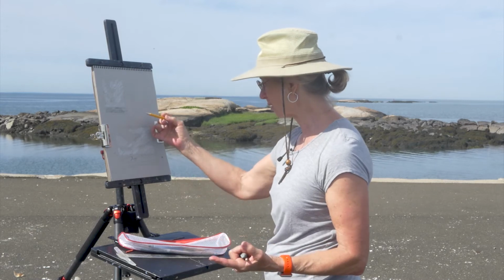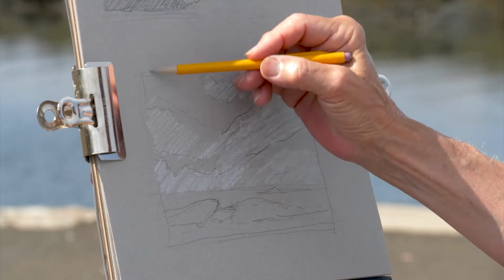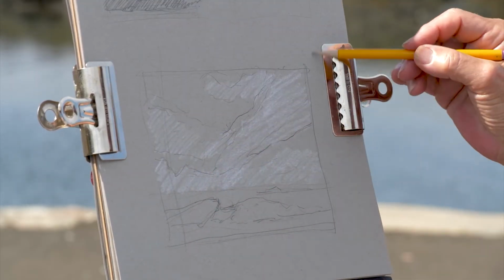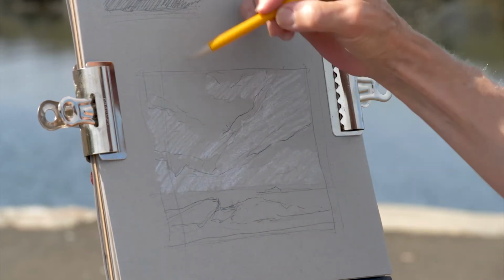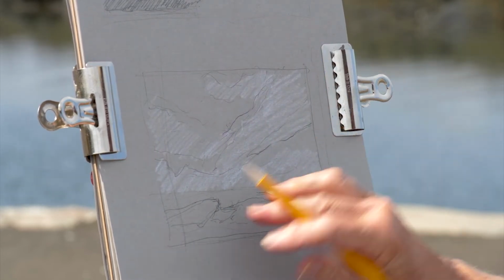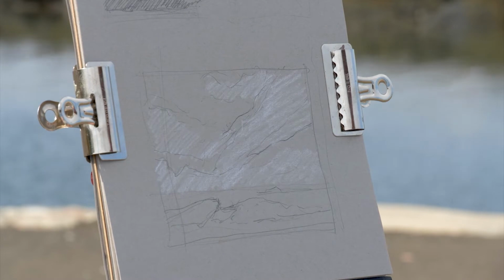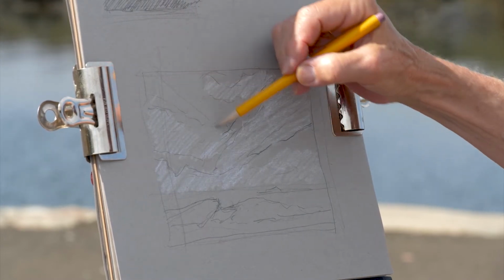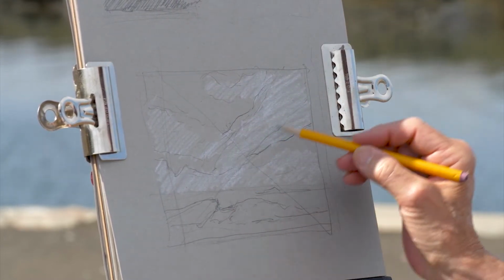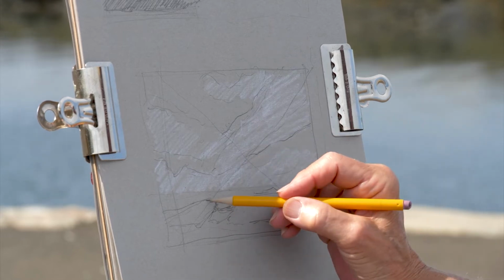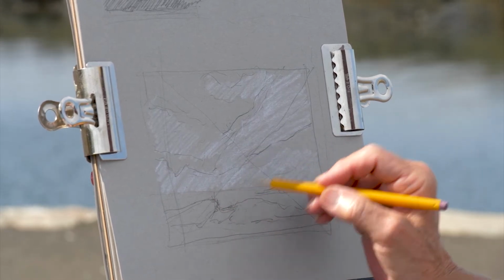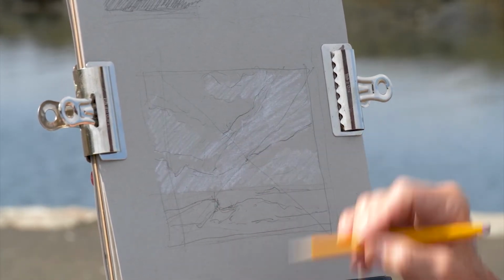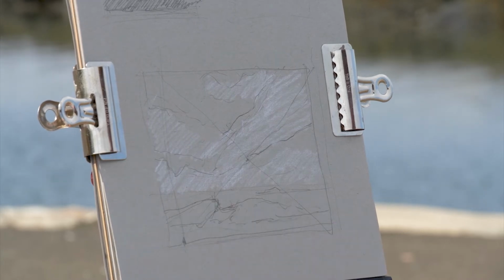Now, this is, again, a playtime. I can change this composition and move it over. So this is more in the left-hand bottom section. As I always do, I want to keep mindful of my composition and have my focal point somewhere between the center and the far corners of the composition. Okay, I'm going to set up for some painting now.